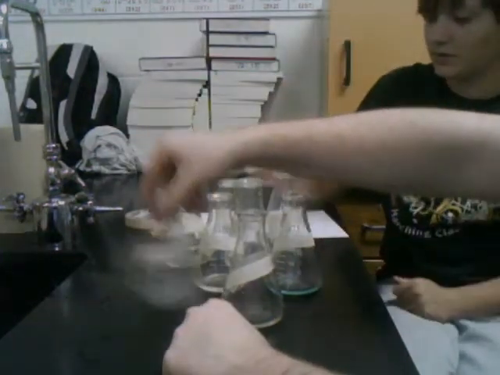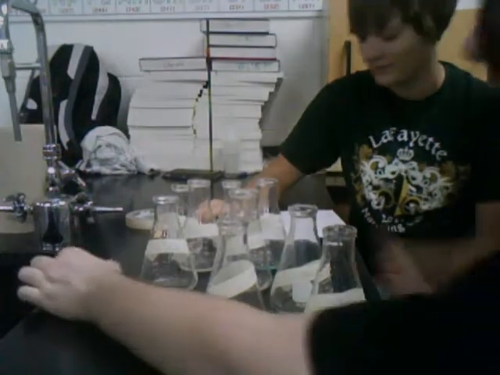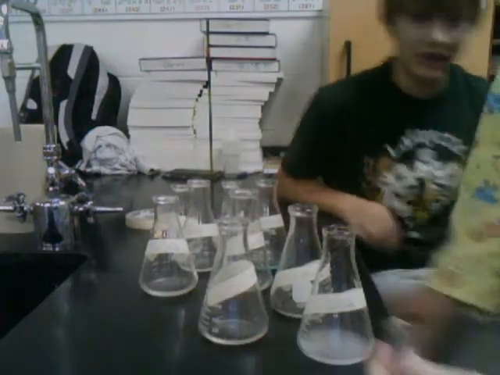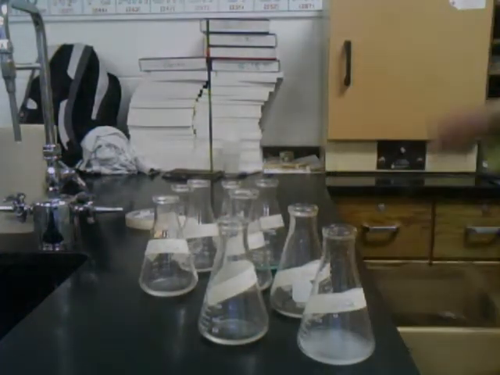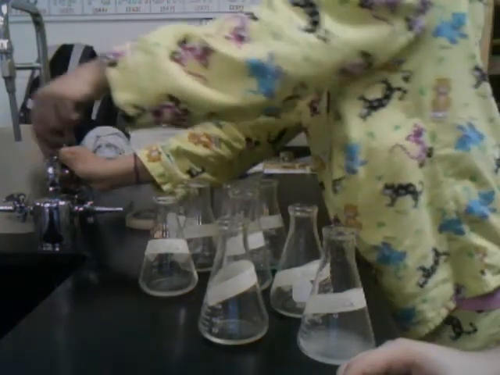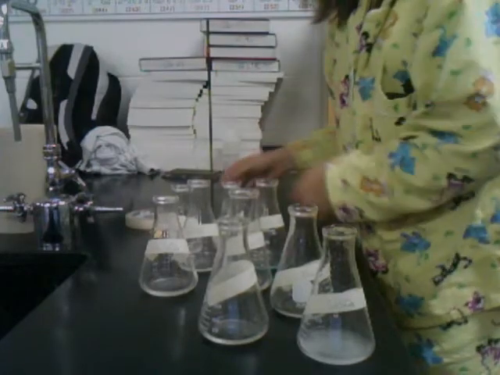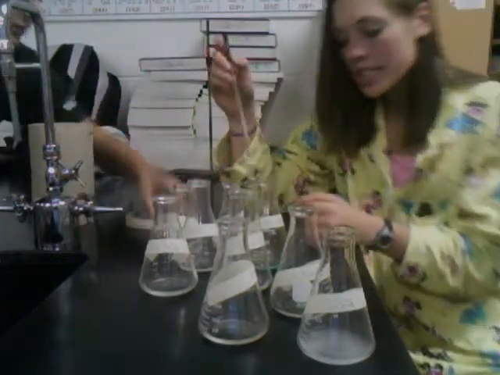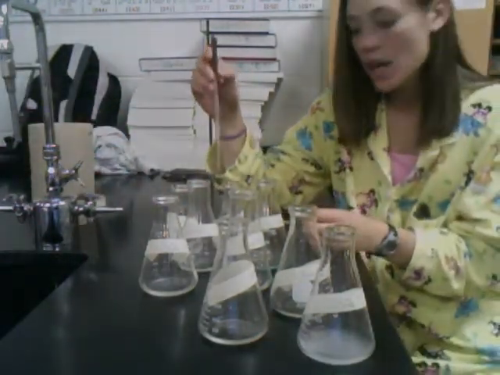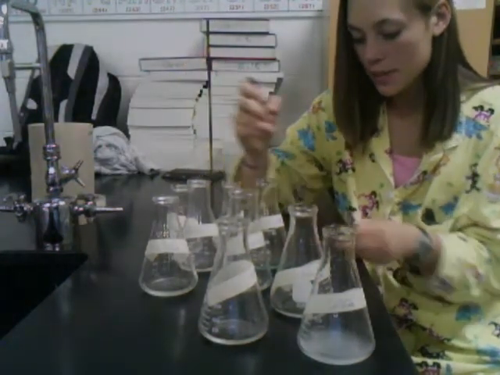Okay. We have 9 salts in solution. Now we're going to use our glass stirring rod that I'm about to rinse off to get drops of our solutions and place them on litmus paper. First, we're going to take our ammonium chloride and put a small drop of this onto the end of our pH paper.